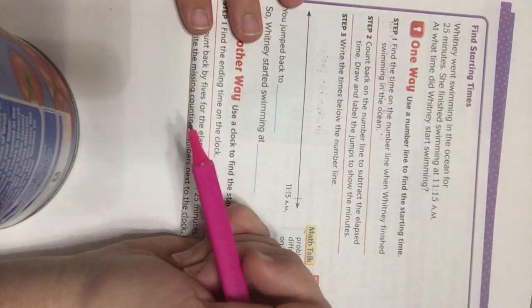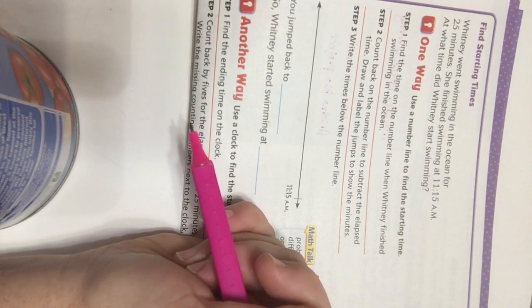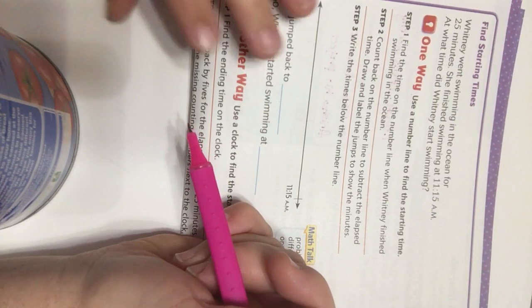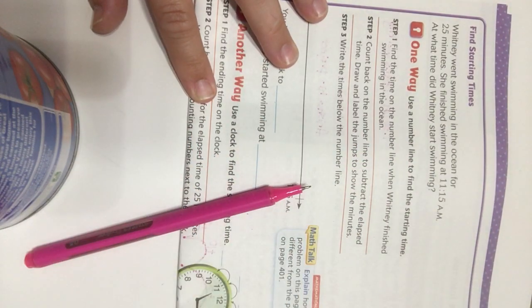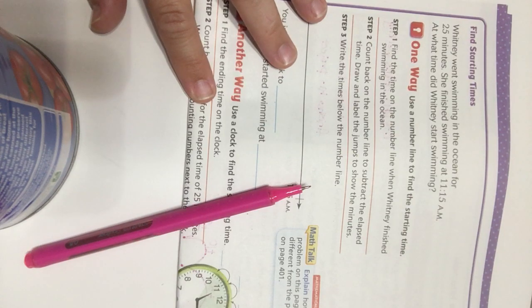All right, let's look at this part. I'm going to have to bend back my page. All right. Let's see if you guys can see that. Okay. Whitney went swimming in the ocean for 25 minutes. She finished swimming at 11:15 a.m. At what time did Whitney start swimming? We're going to use a number line to find the starting time. So we want to find the time on the number line when Whitney finished swimming in the ocean.